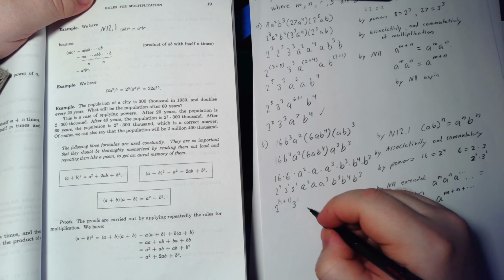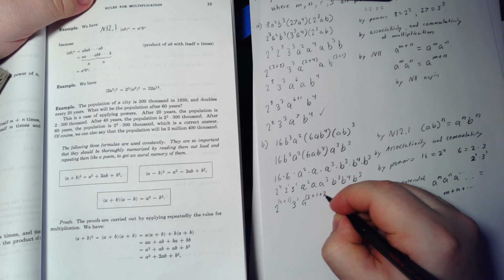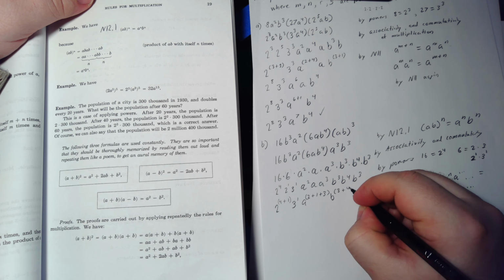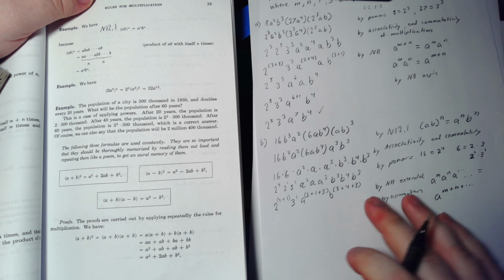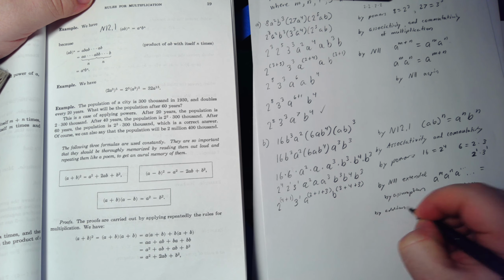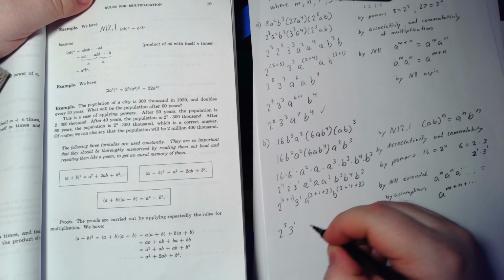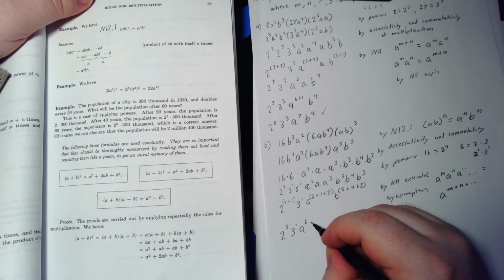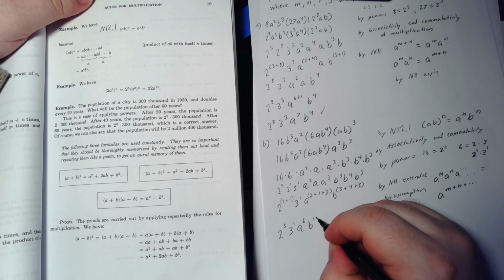All right, now we got 3 to the 1, a to the 2 plus 1 plus 3, and then we have b to the 3 plus 4 plus 3. Okay, easy peasy. And then just by addition, we have 2 to the 5th power, 3 to the 1st power, a to the 6th power, and then finally b to the 3 plus 3 equals 6 plus 4 to the 10th power.